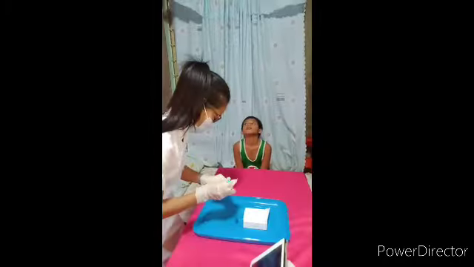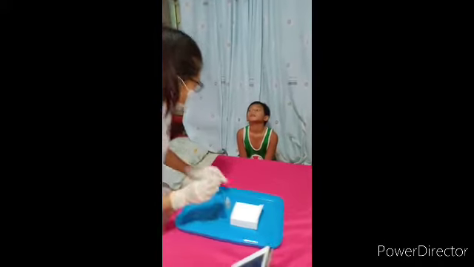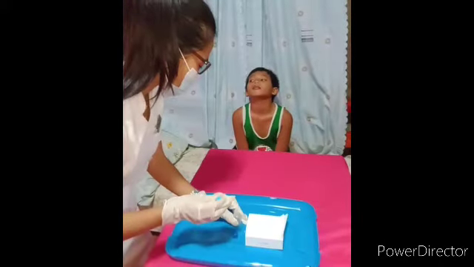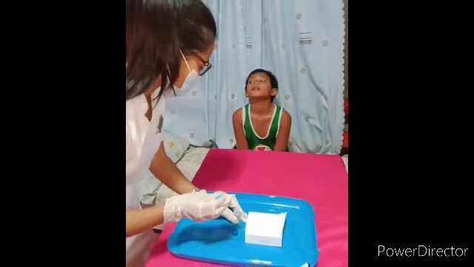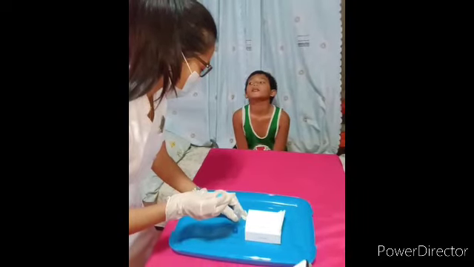Draw sufficient solution into the dropper for both nares. Do not return excess solution to the stock bottle. Returning solution to a stock bottle increases the risk of contamination of the stock bottle.